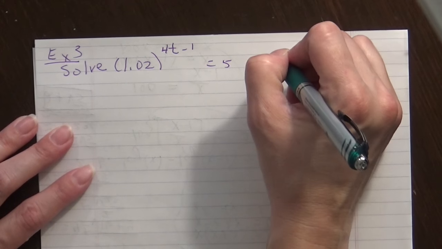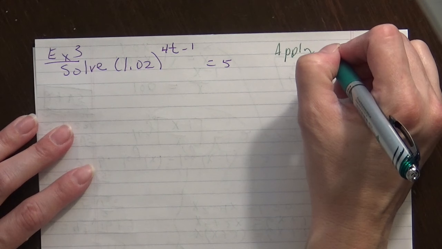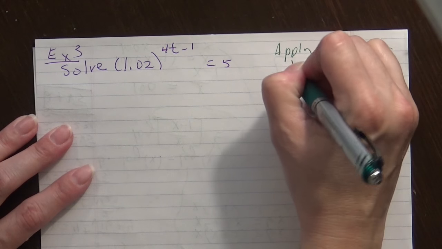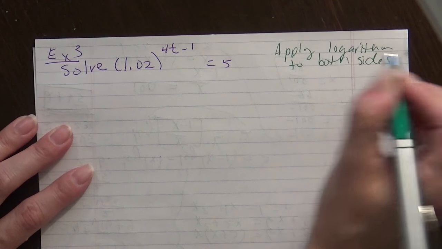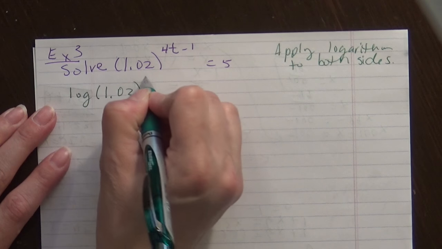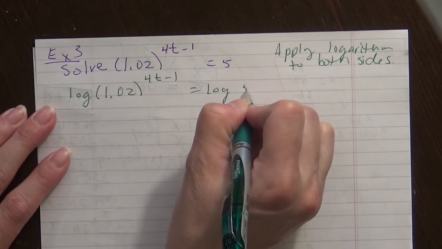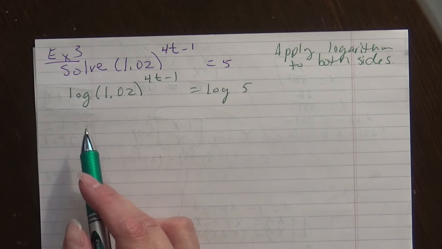If you want to write that down, in case you don't understand it later, I'm going to apply a logarithm to both sides, just like you could take the square root of both sides. You can apply a logarithmic function to both sides. So I'm going to say the log of 1.02 to the 4t minus 1 power equals the log of 5. And then that 4t minus 1 for my exponent can come to the front as a coefficient.